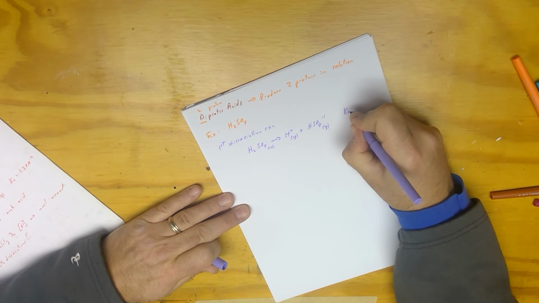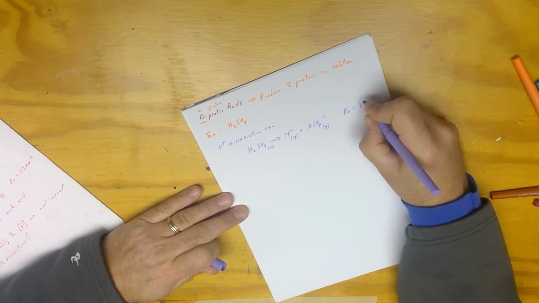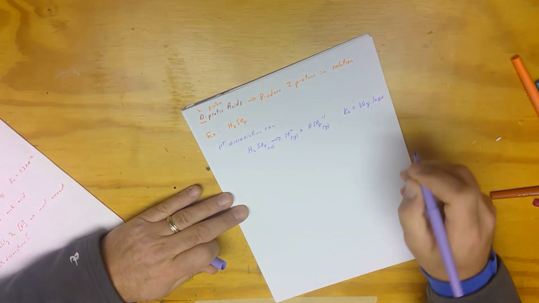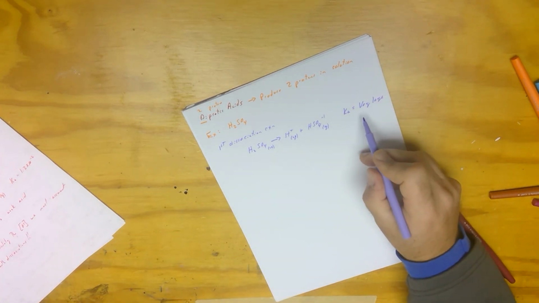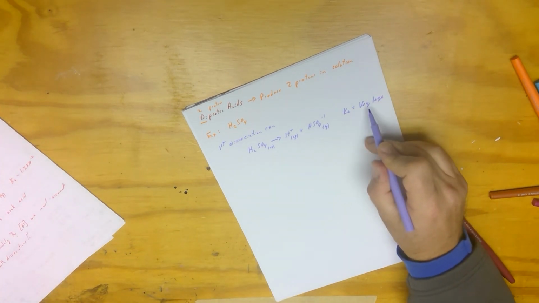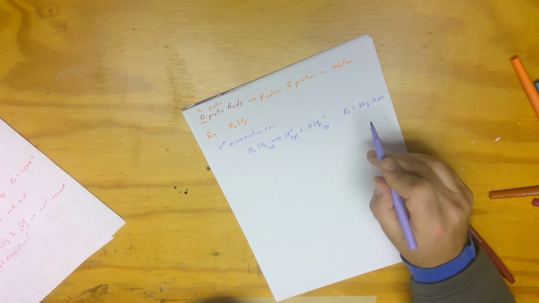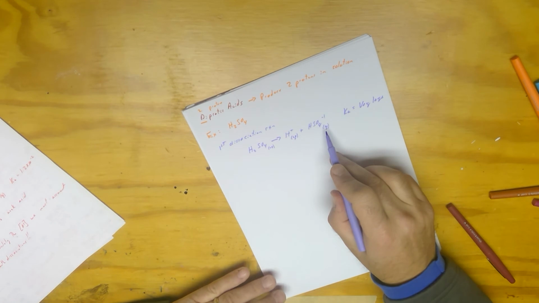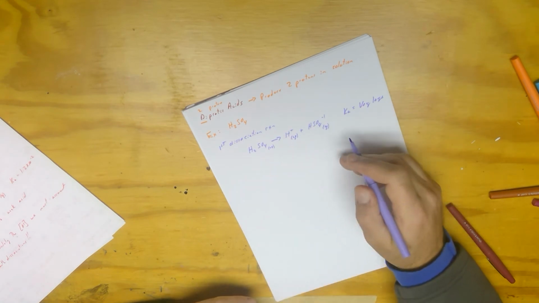The Ka for this is very, very large. What does that tell me? If the Ka is very, very large, that means it's a strong acid, and it's going to basically all come over here. So this is a strong acid.